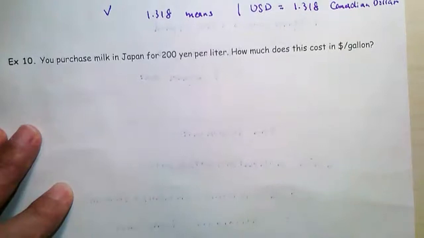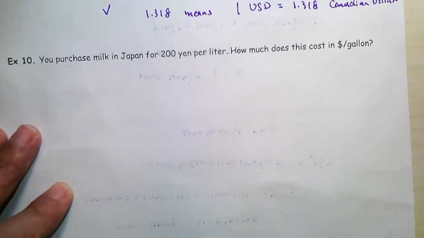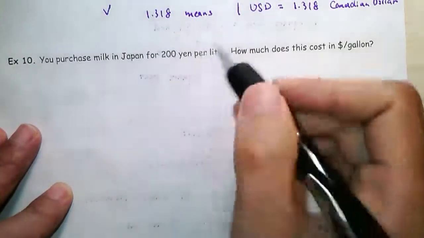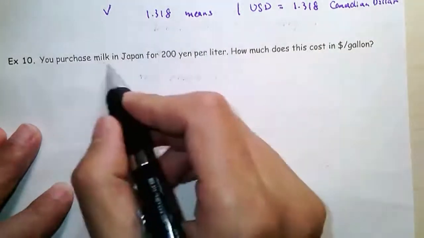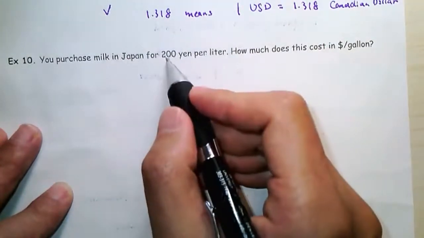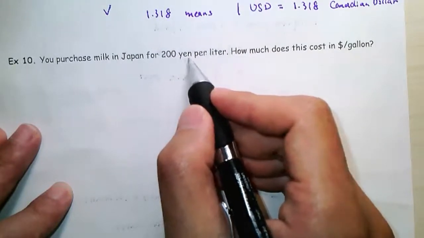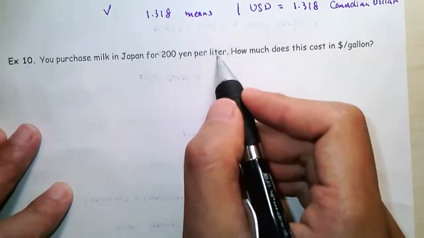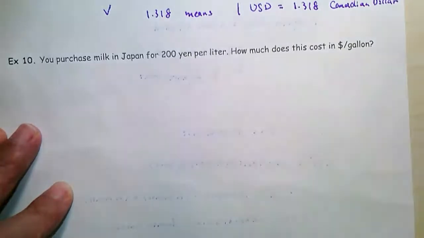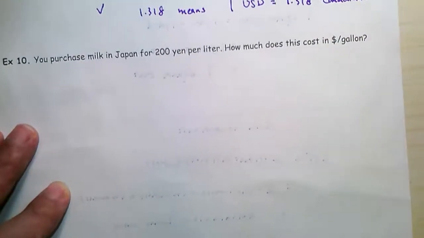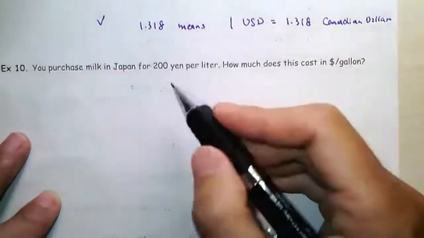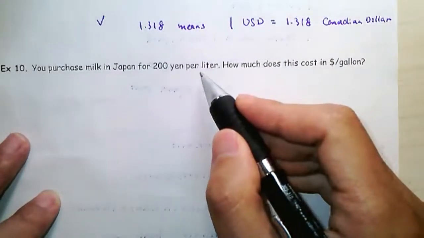However, as we Americans travel to Japan, we still want to drink milk, and we spend 200 Japanese yuan for 1 liter of milk. Okay, so you see, this is not gallon.